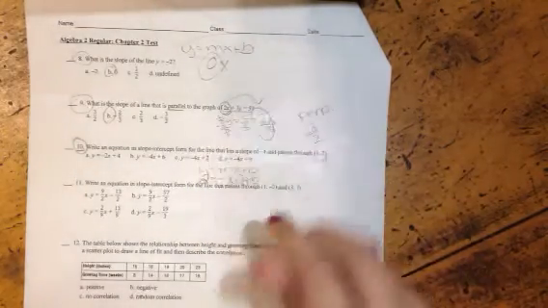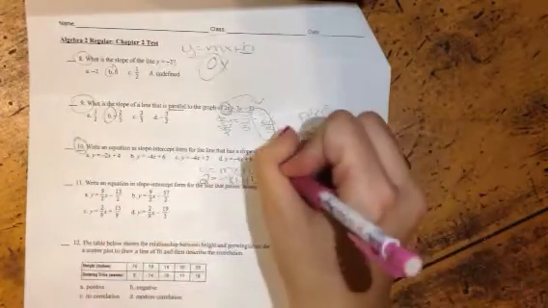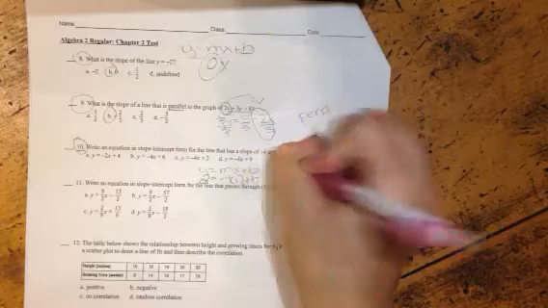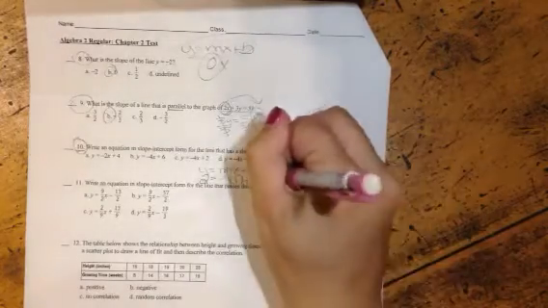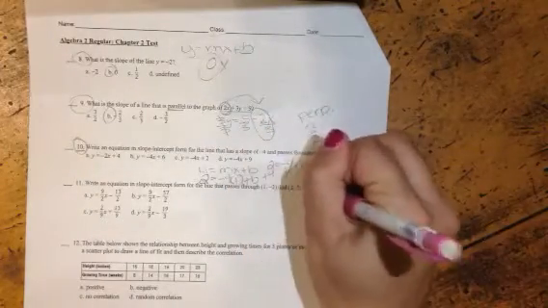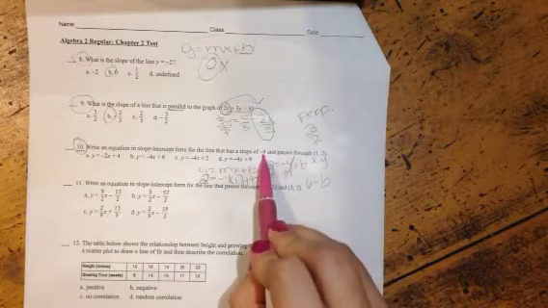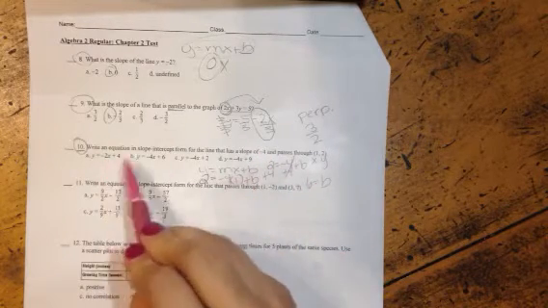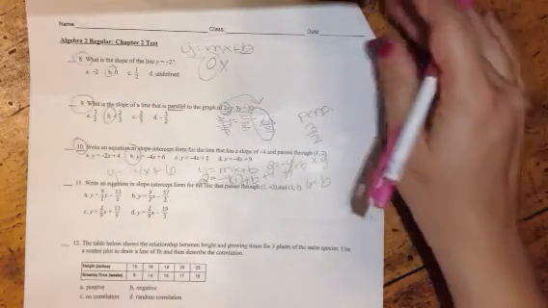And then I've got to figure out b. Okay, so let's see. What's -4 times 1? That's going to be -4. So I have 2 equals -4 plus b. How do I move a -4 to the other side? I add it, so it goes away. So 2 plus 4 is 6. So my b must be 6. So my slope was -4 and my b is 6. So I look at the answers. The only one that looked like that was B, y equals -4x plus 6. That's how you write it in slope-intercept form.